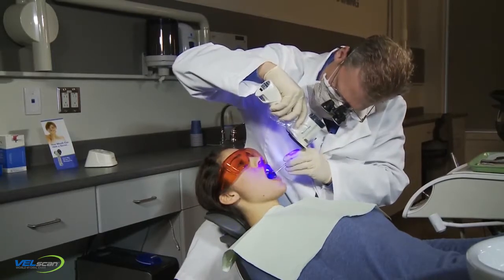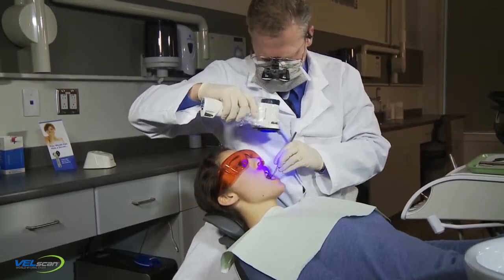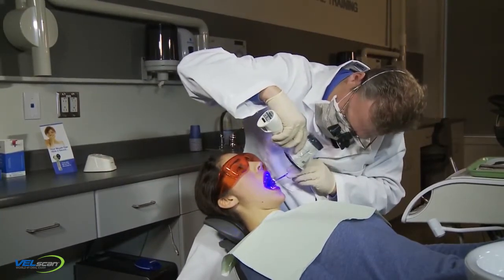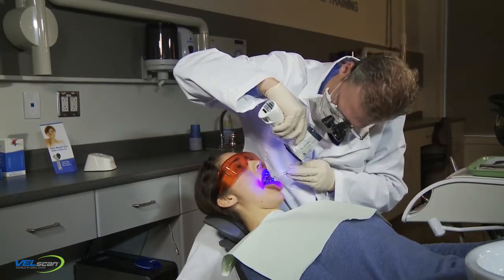The white light exam and the VELscope VX exam are analogous procedures with comparable objectives: the discovery of potential abnormalities that may require further investigation. The power of the VELscope VX is its sensitivity to detect subtle mucosal changes that help clinicians detect abnormal areas that might have been overlooked during the conventional exam.